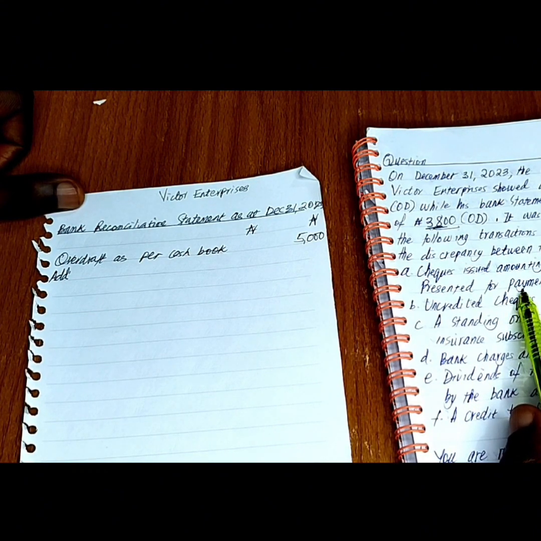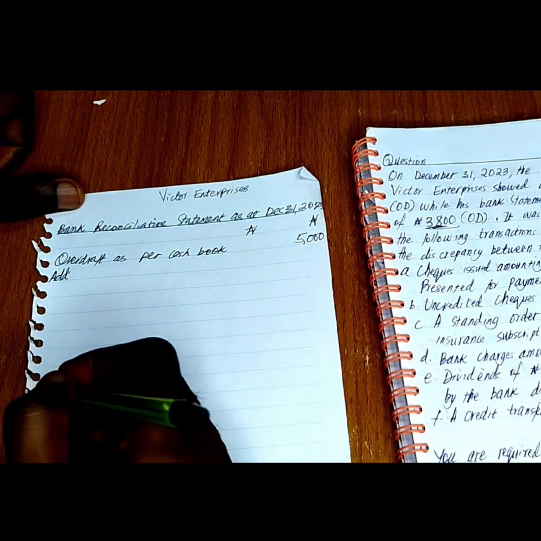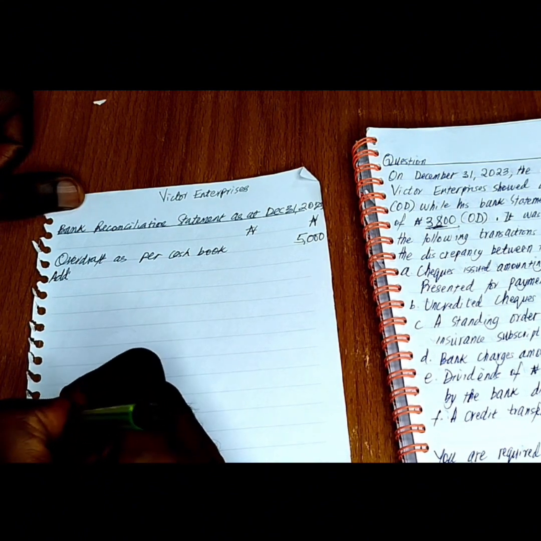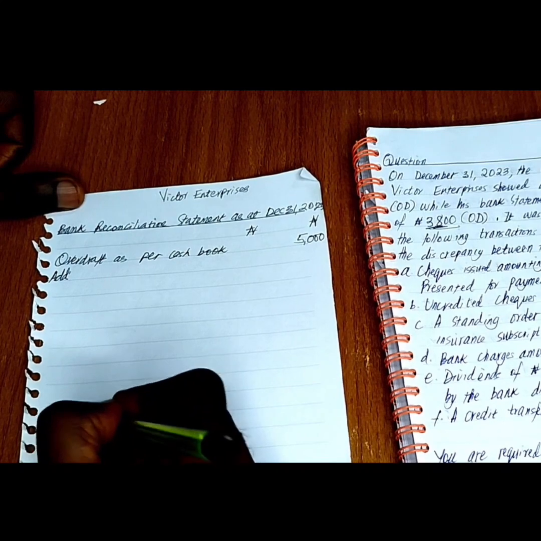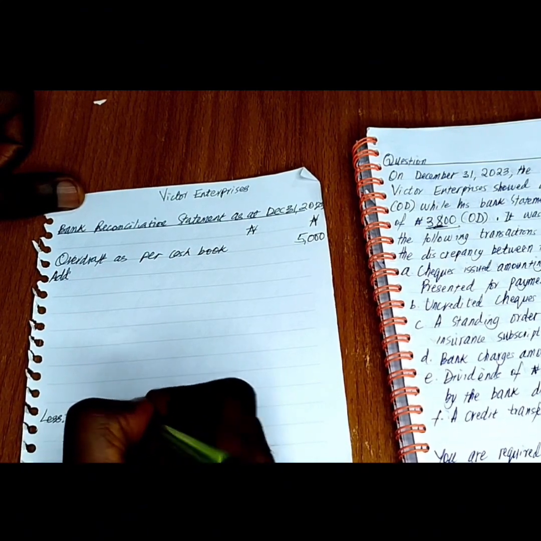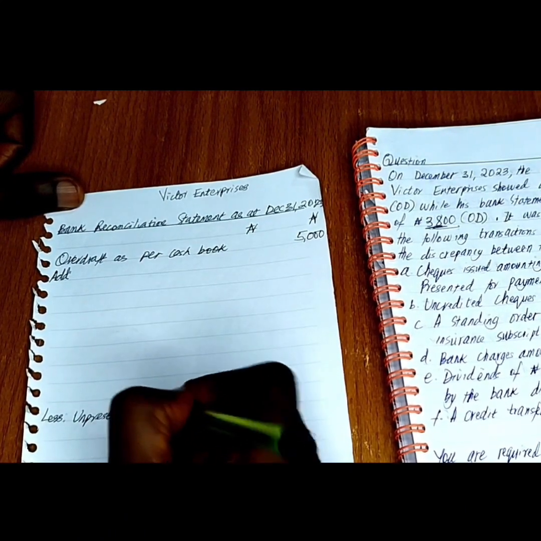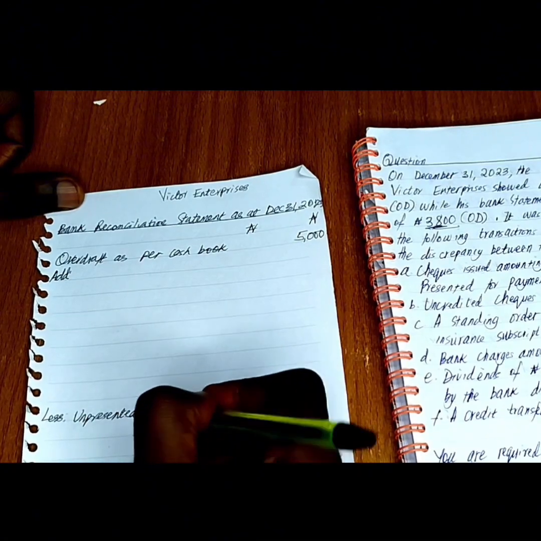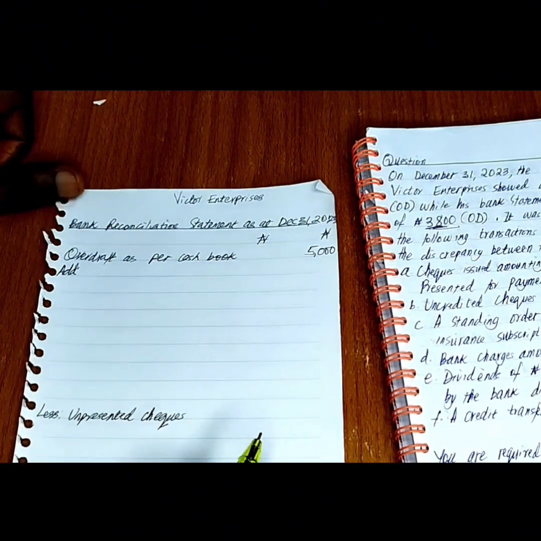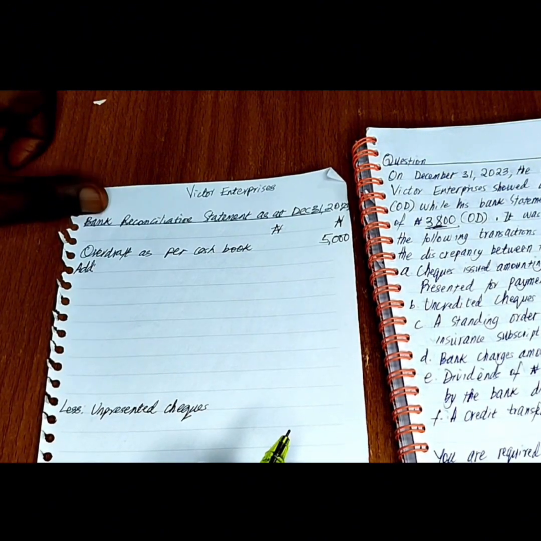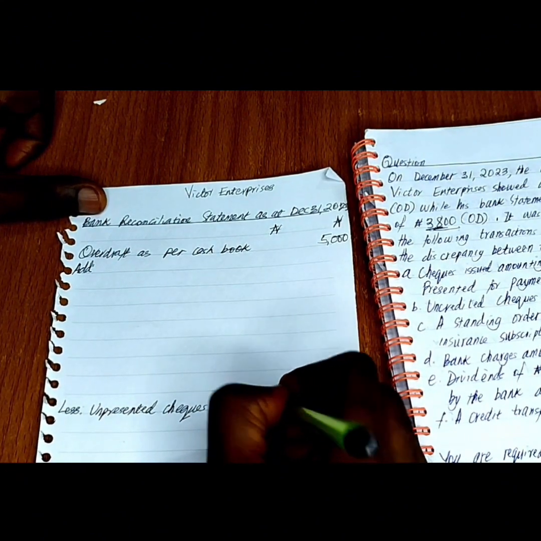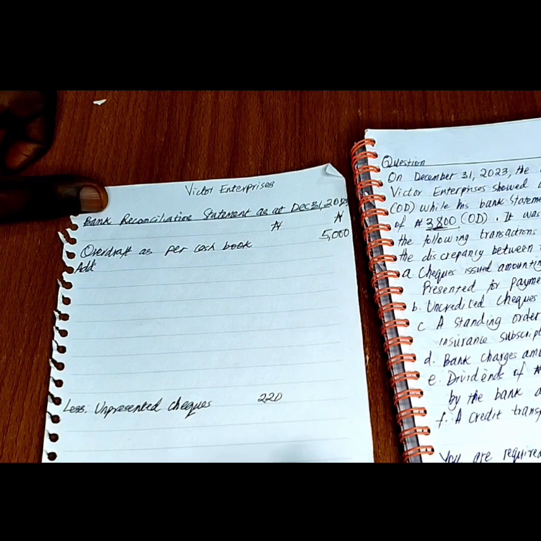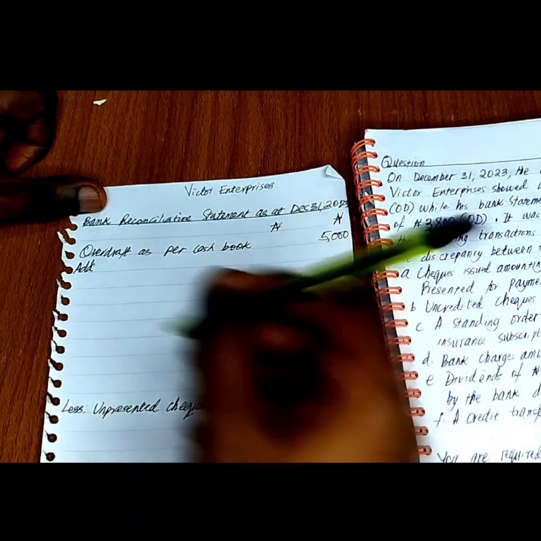This is a clear case of what? Unpresented checks. So less unpresented checks of how much? Unpresented checks, 220 naira.